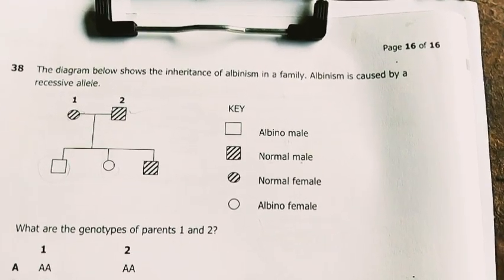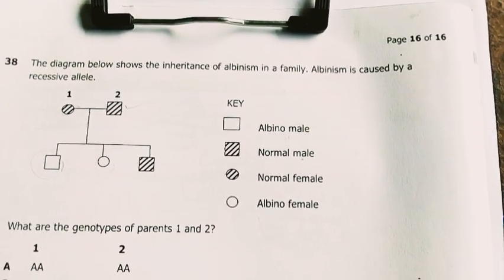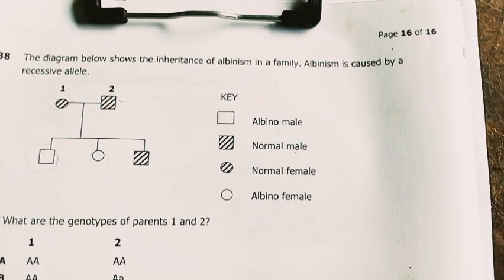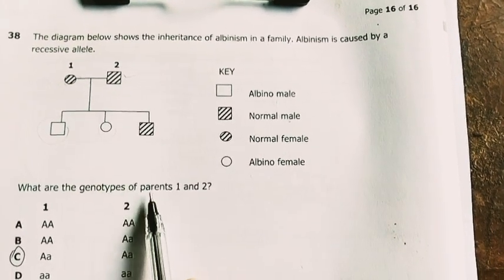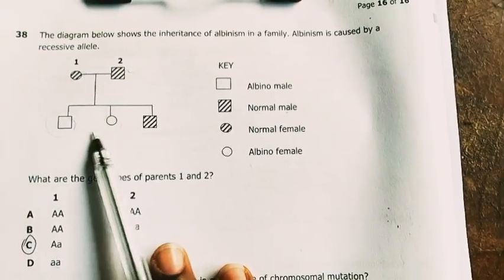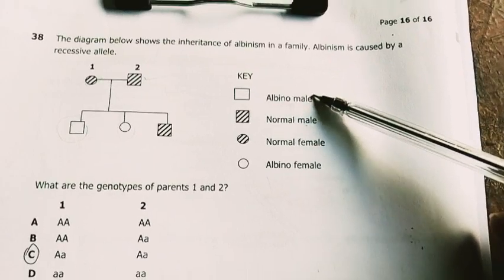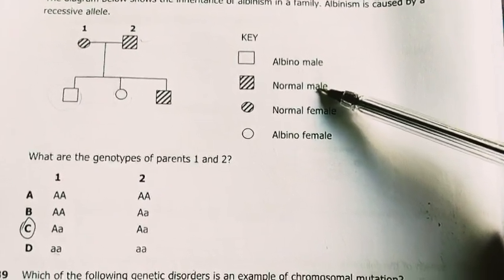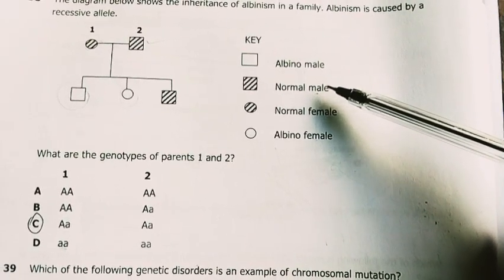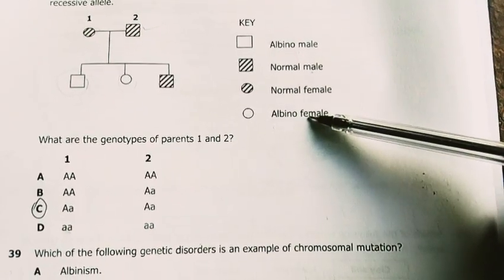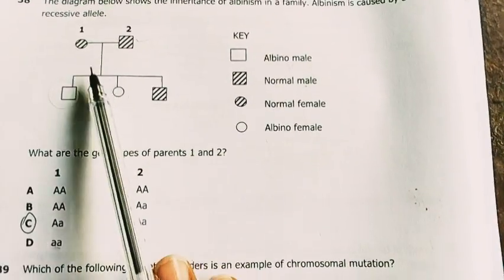38. The diagram below shows the inheritance of albinism in the family. Albinism is caused by a recessive allele. What are the genotypes of parents 1 and 2? Look at this arrangement here. Look at the key. Albino male, normal male, meaning someone with dark skin or a skin that doesn't show albinism. And then this is the normal female. Then albino female. So these are the parents.